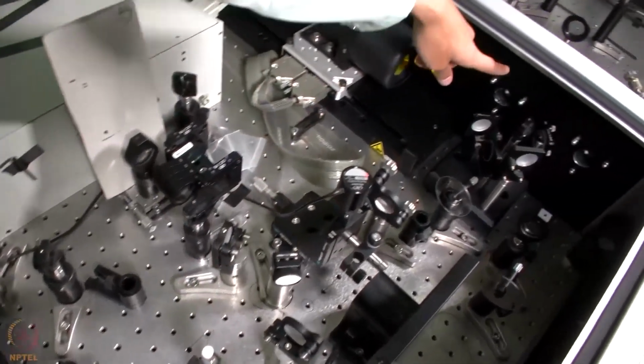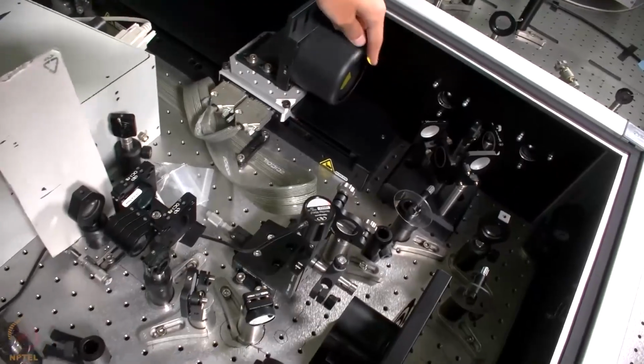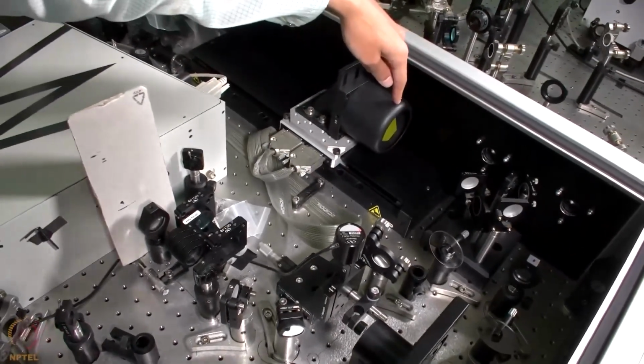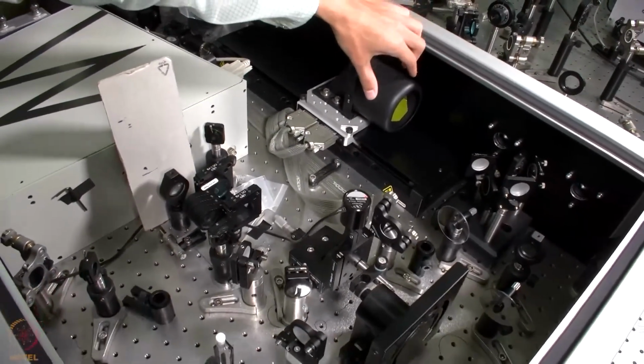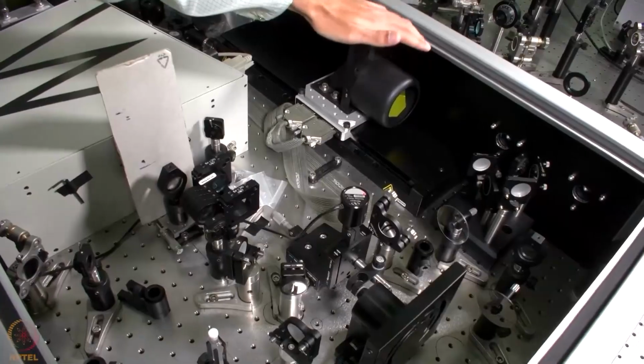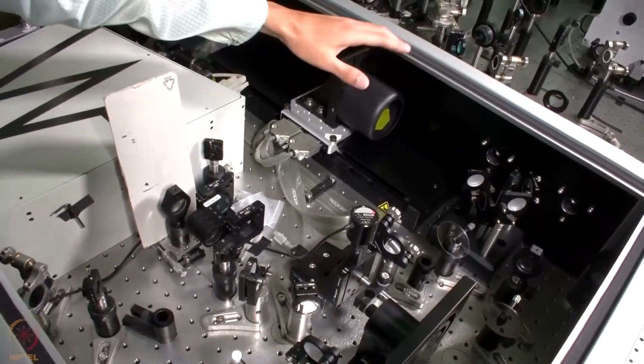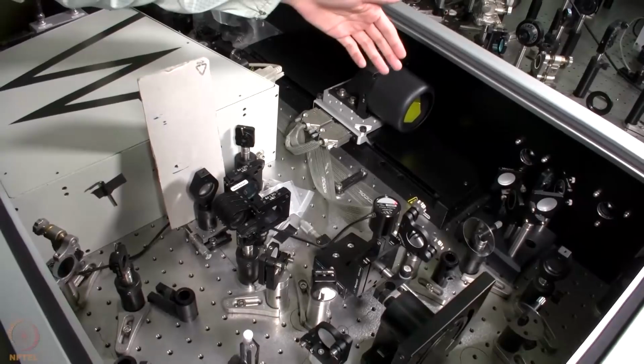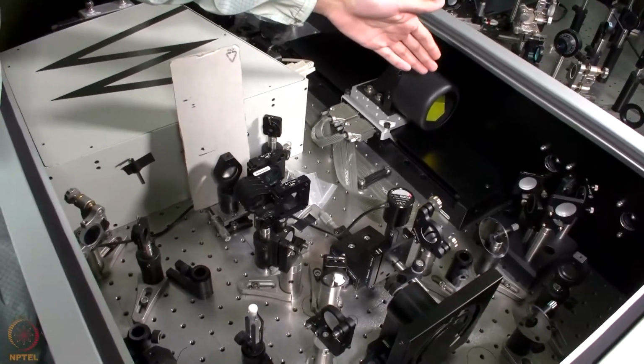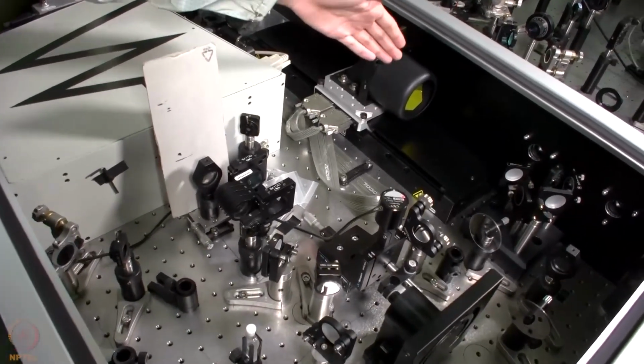Our probe pulse takes this path and is made incident on a delay line which consists of a retroreflector. Now this retroreflector moves with the speed given by us such that each step taken by this retroreflector delays the probe pulse with respect to the pump, and we can trace the effect of pump at each delay of the probe pulse.